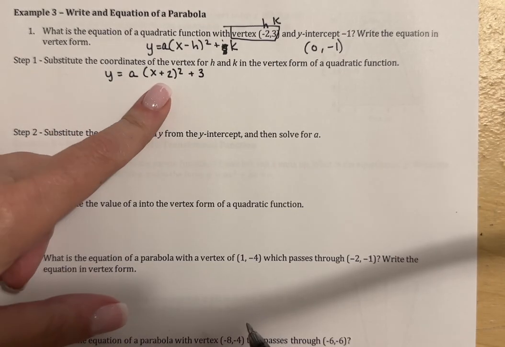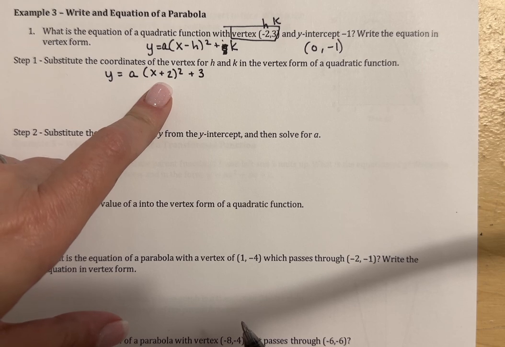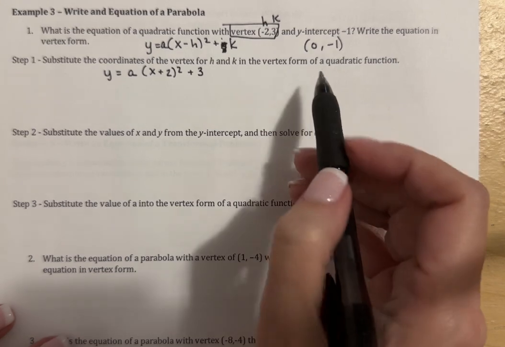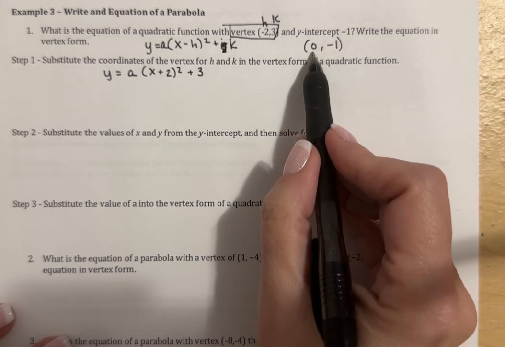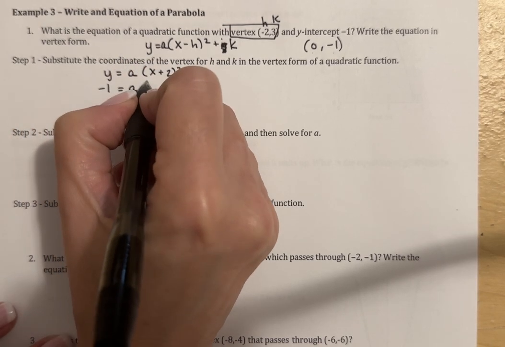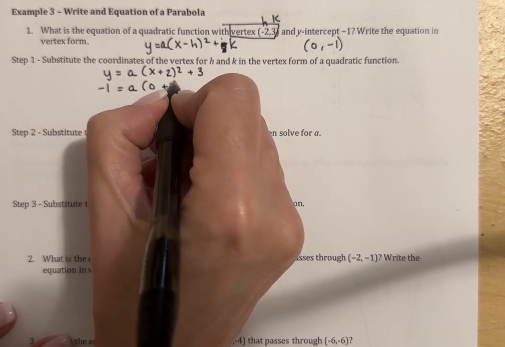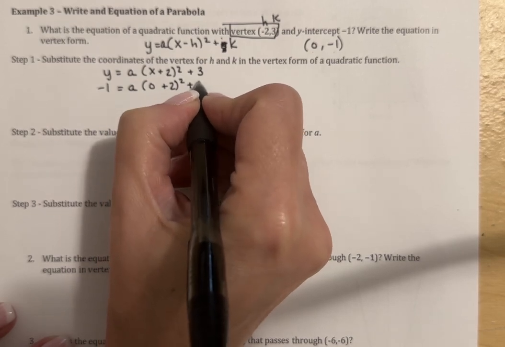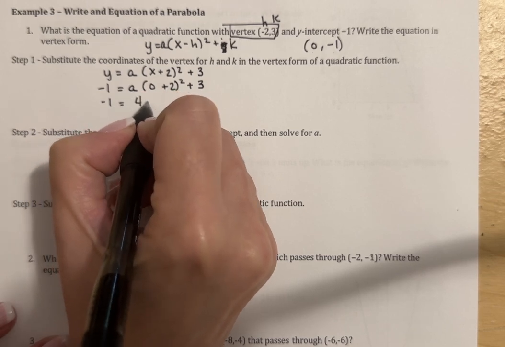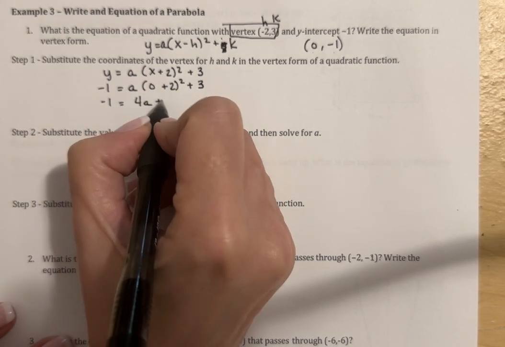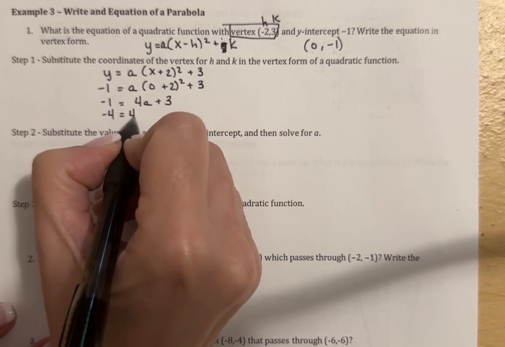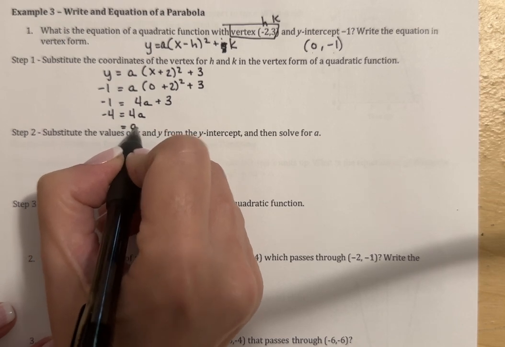Now you'll notice that turn from a negative to a plus. That's because the minus negative turns to a plus. Now I need to know what A is. So I'm going to take my y-intercept points as my x and my y. And now I'm going to use some algebra to solve this. 2 squared is 4 plus 3. I'm going to subtract the 3 to the other side. And then I'm going to divide.